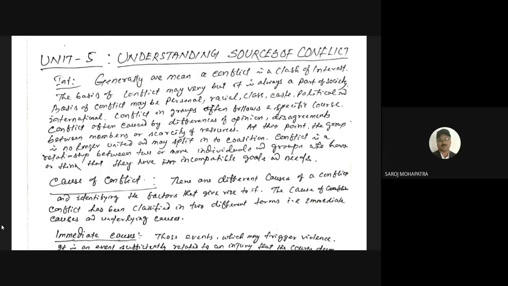So conflict is a relationship between two or more individuals and groups who think that they have incompatible goals and needs.